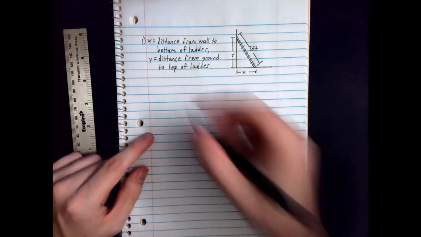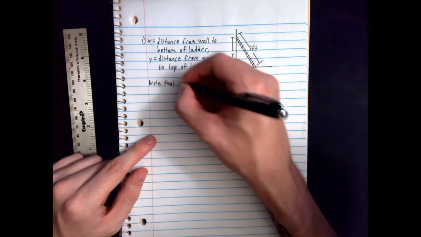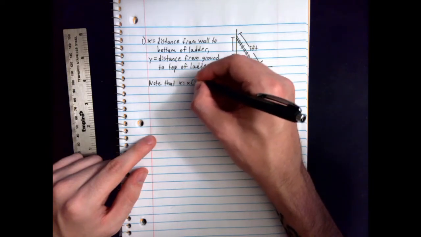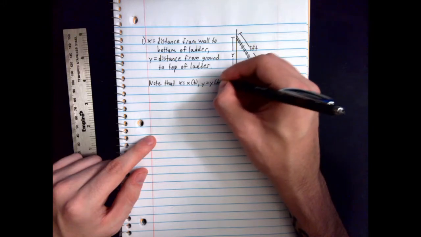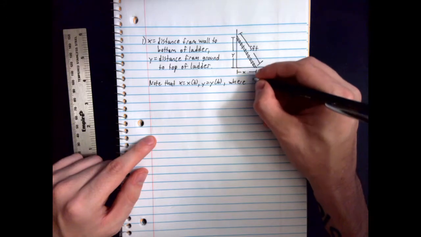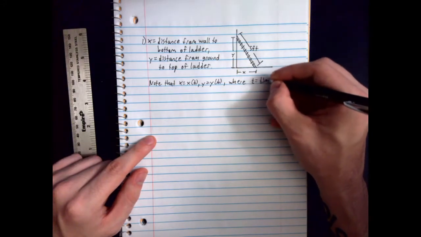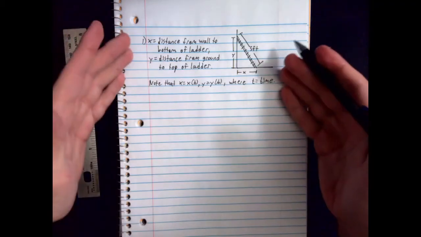And we should note that X is a function of time. So we'll let T be time here. So X and Y both depend on time. They are changing with respect to time. That is, we can differentiate them with respect to time. Okay? So we've got our setup here.